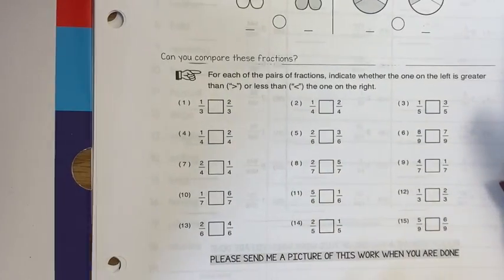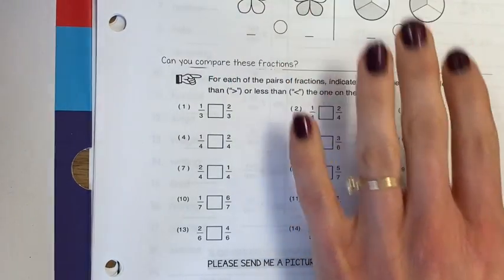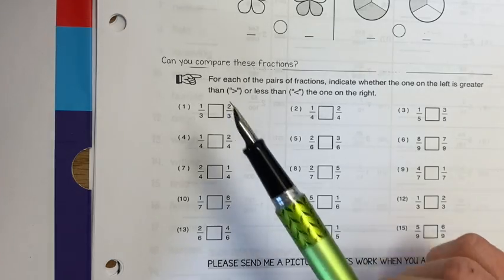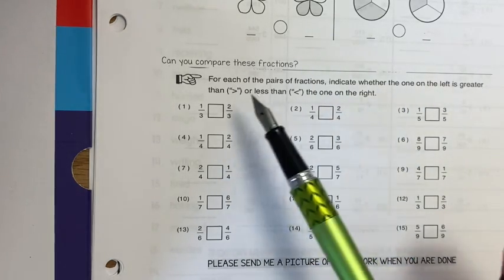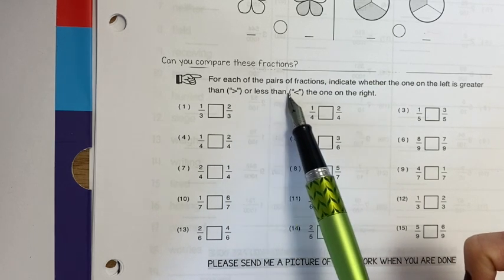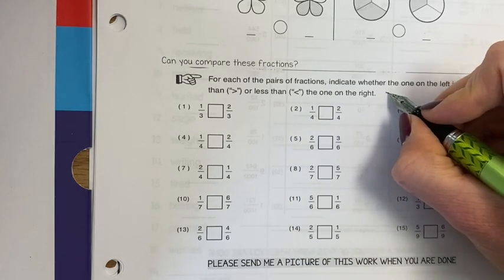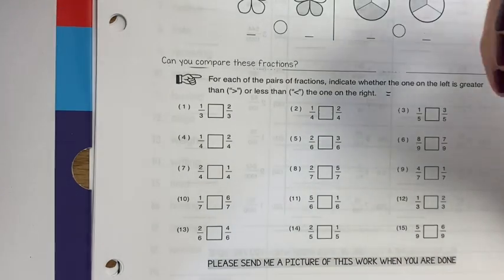Now for here, you're gonna do the same thing, except they're already written for you and you don't have the visual there, but if it helps you, you can draw them. And it says, for each of the pairs of fractions, indicate whether one on the left is greater than, so you'd use this symbol, my crocodile is gonna eat him, or less than, this symbol, the crocodile's gonna eat her. There is also the option of equal if they're the same, but I don't think they put any equal ones here. So I'm gonna do the first row, and then I'm gonna leave the rest to you.